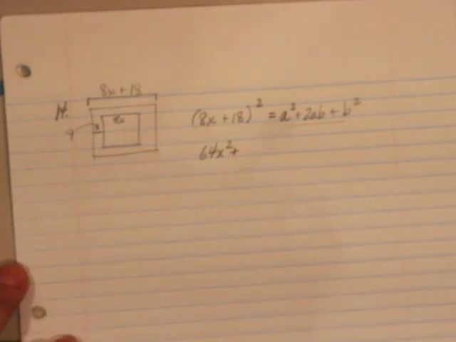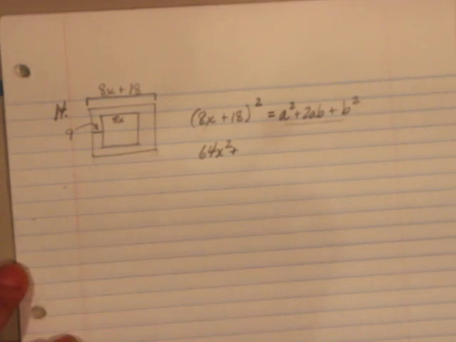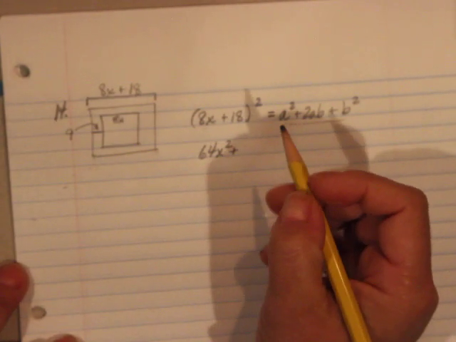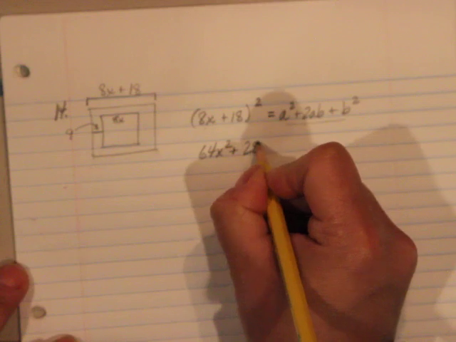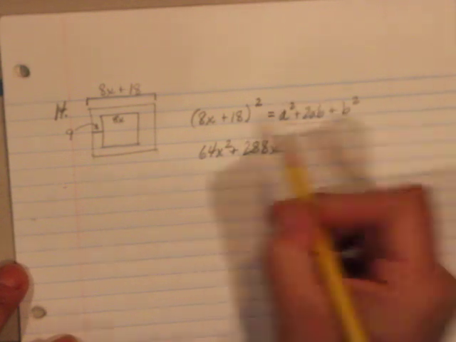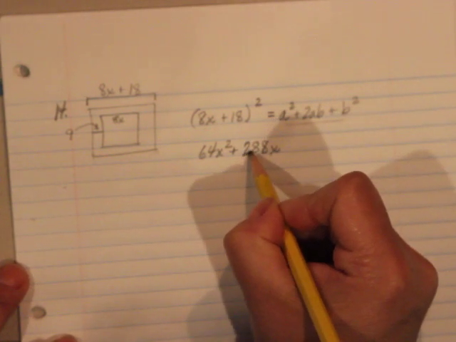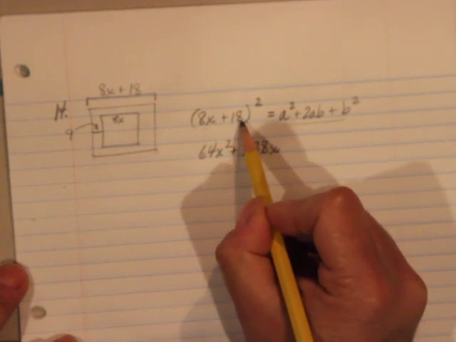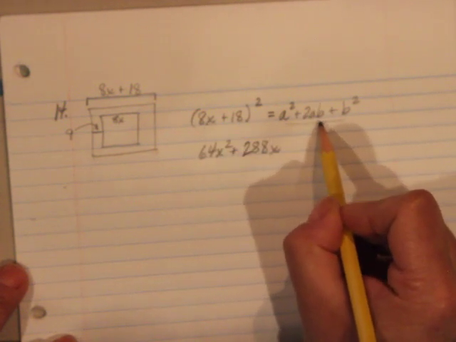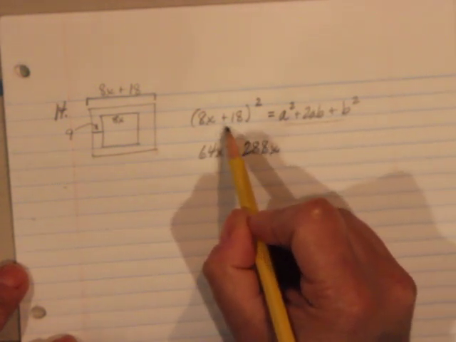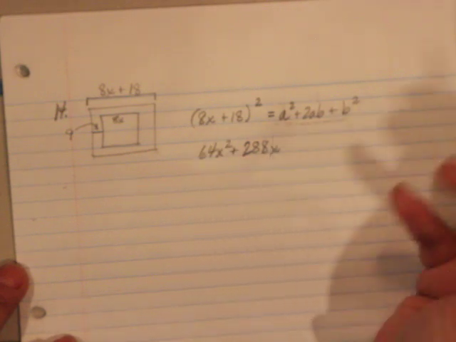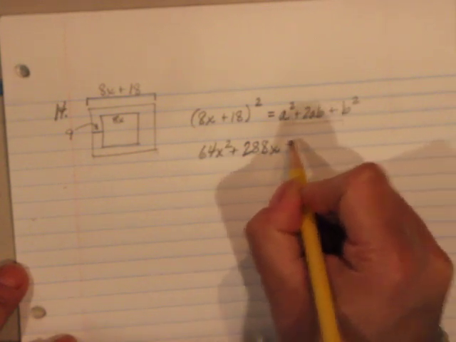So what's 18 times 8x? It's 144x, and I need twice that much. So I need 144x times 2, which is 288x. You didn't see me do that on my calculator over here, but I did. I did 8 times 18 to get my a times b. That was 144x, and I multiplied it by 2 and got 288x plus b squared.